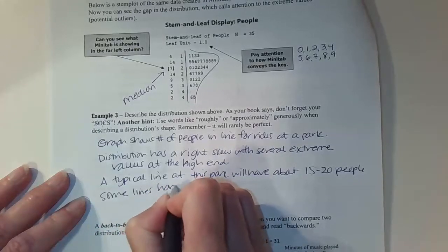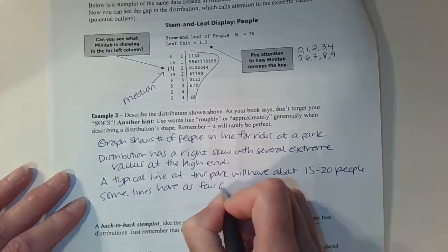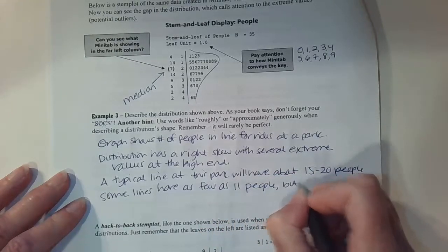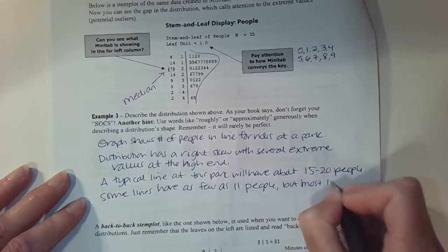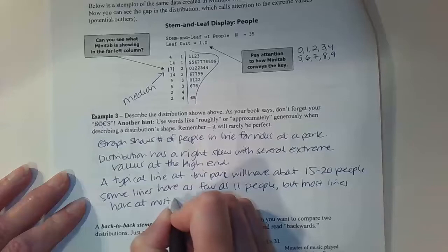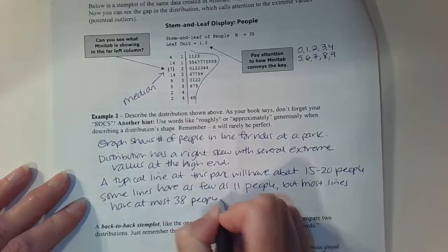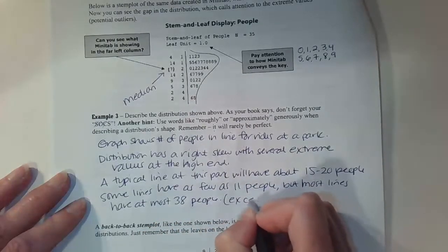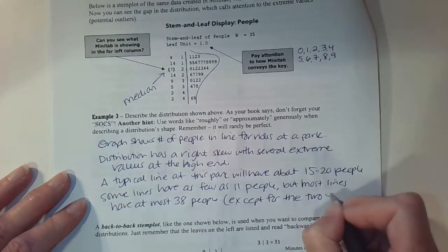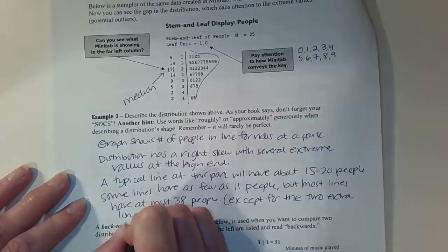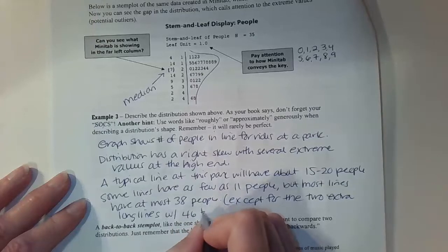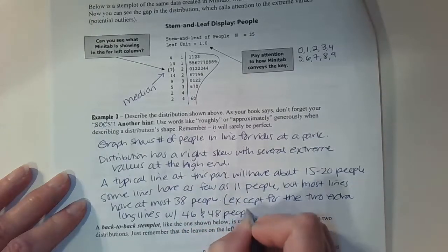Some lines have as few as 11 people, but most lines have at most 38 people. And I'll even say, except for the two extra long lines with 46 and 48 people.